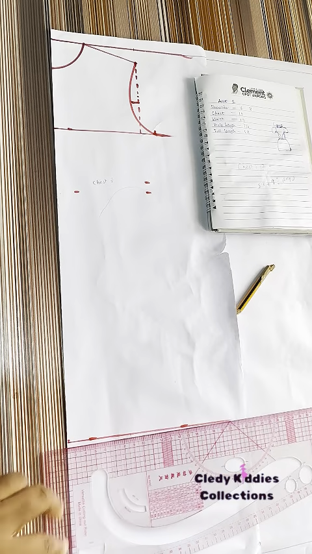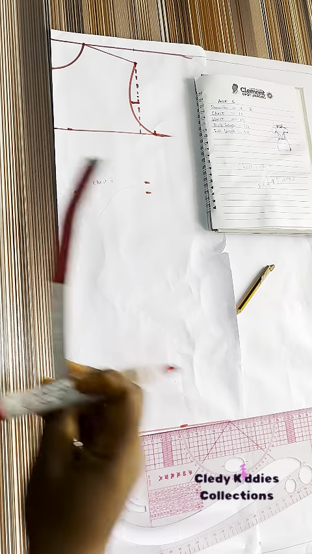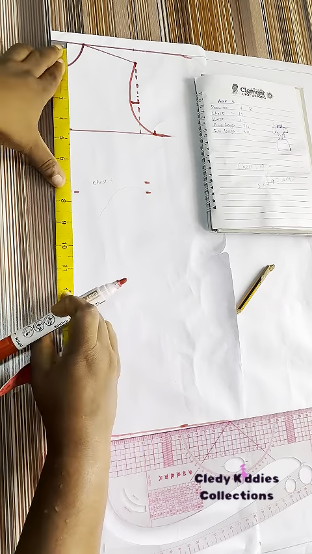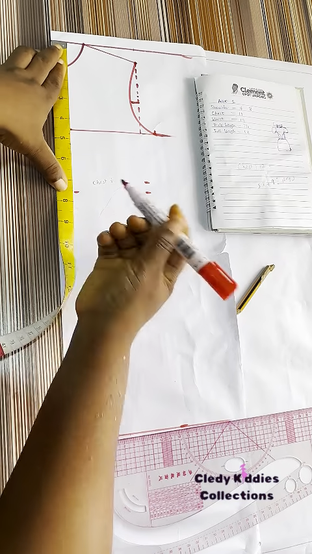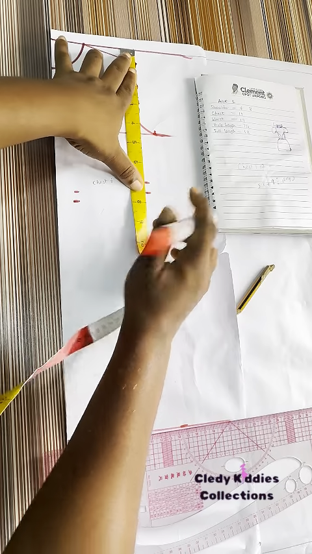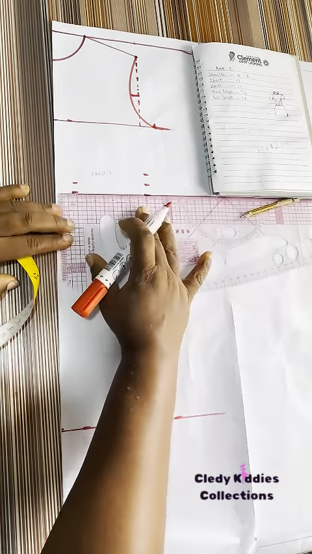So I can just go down a little more. For this child's half length, I can go down a little more because it's a fitted dress. If it is going to be a ball dress, I would maintain my 7.5. But since it is fitted, I can just go down by 8 inches, okay? So that it doesn't look too awkward. So 8 inches it is. At this point, I can mark it down.